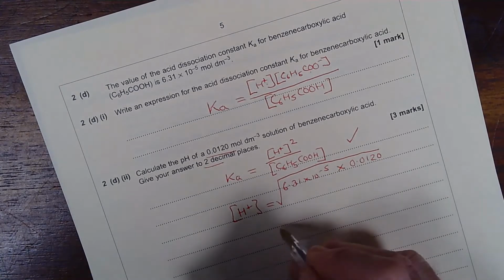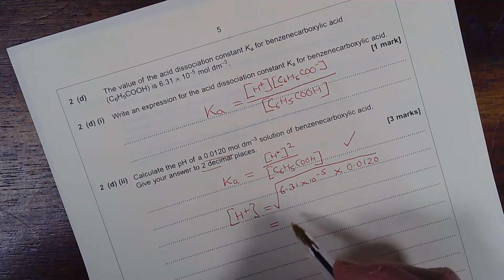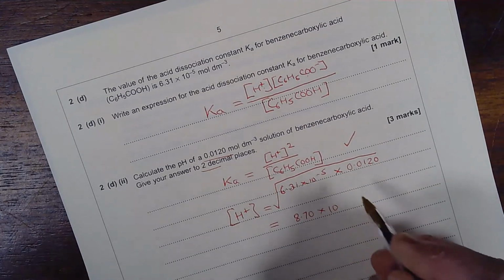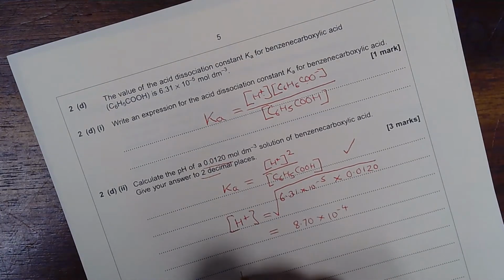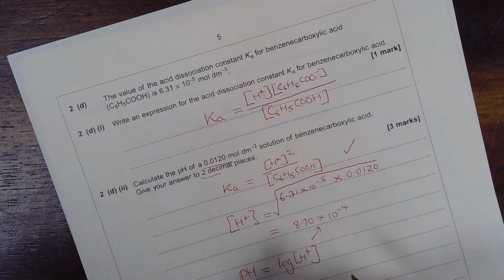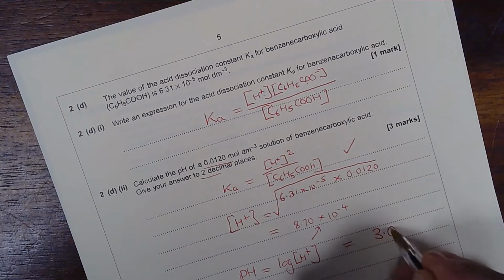It's not necessary to write out the answer to that, 8.70 times 10 to the minus 4 moles per litre, but pH would be equal to minus the log of this number, which of course is this number here, and that works out as 3.06.